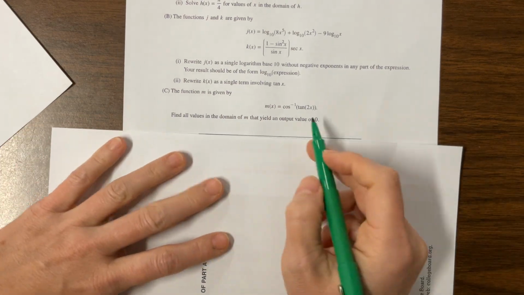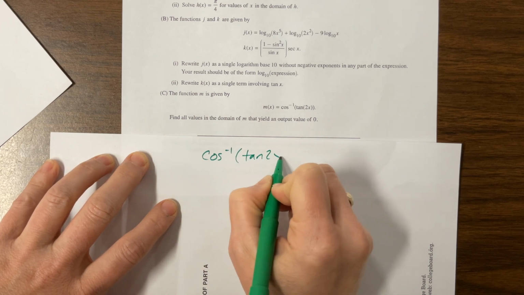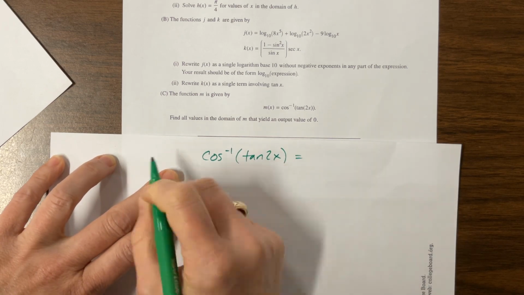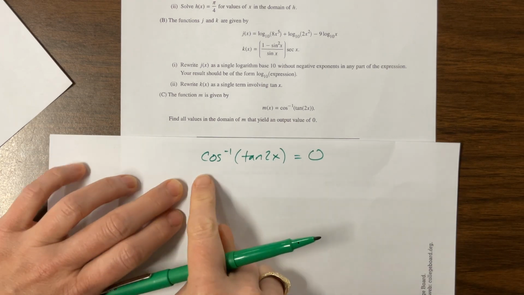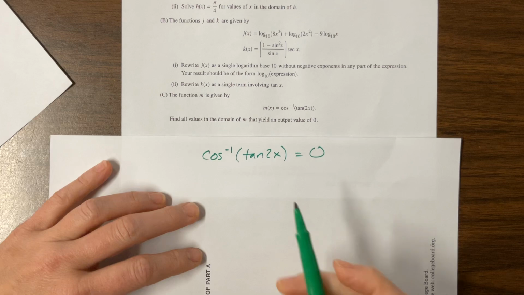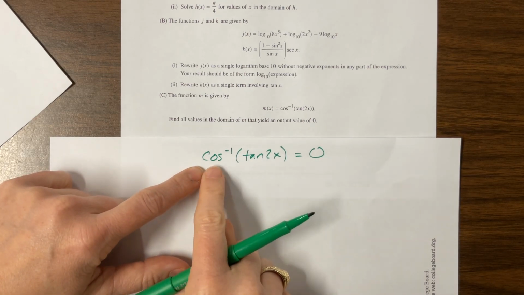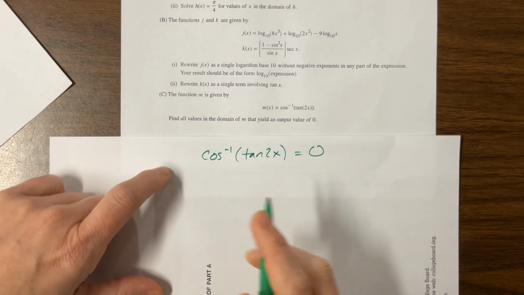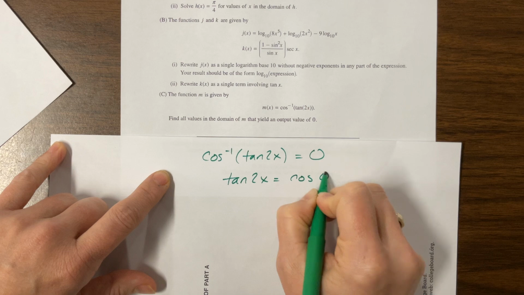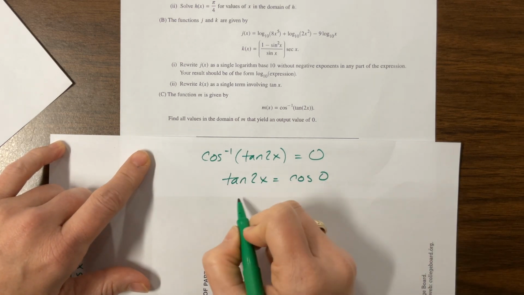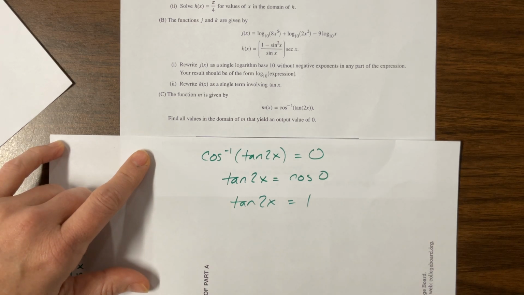And this one was my favorite, and the kids did not like it. Basically they're saying, take this equation and figure out what values in the domain give us an output of 0. Okay, so I'm going to undo everything and try and solve this equation. To undo our cosine inverse, I have to take the cosine of both sides. And so then I get tangent of 2x is equal to cosine of 0. Hopefully you know from your unit circle that cosine of 0 is equal to 1.